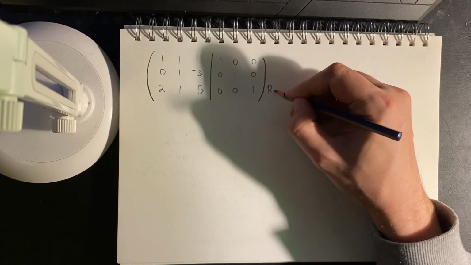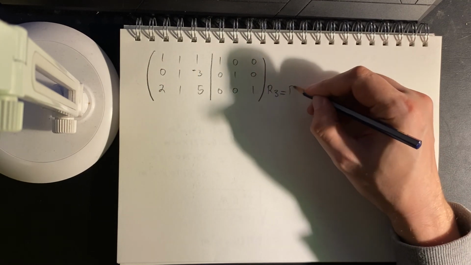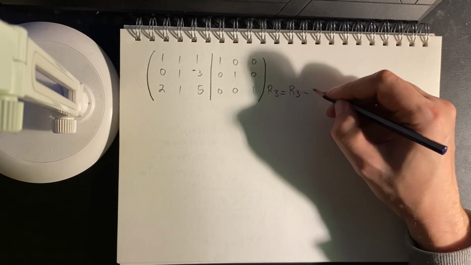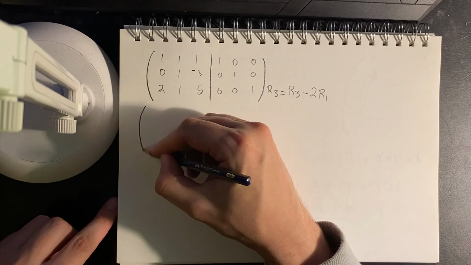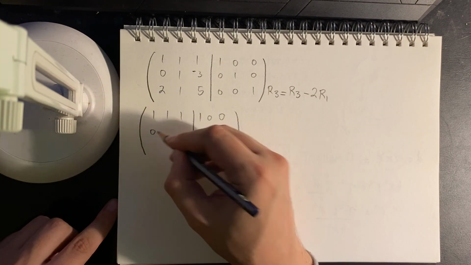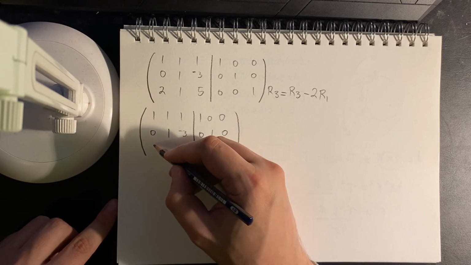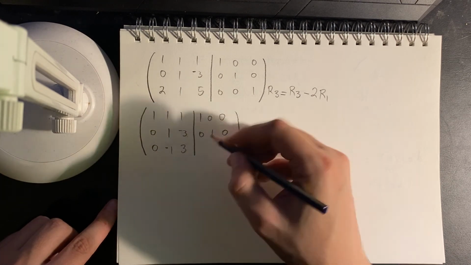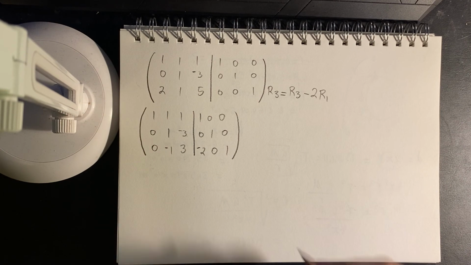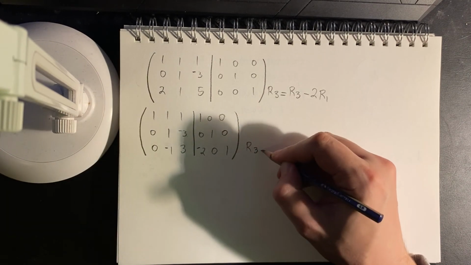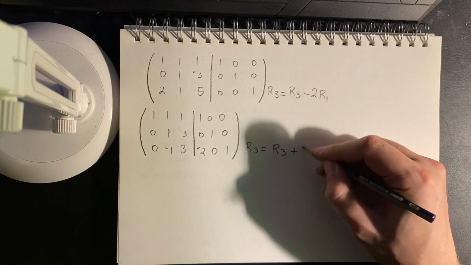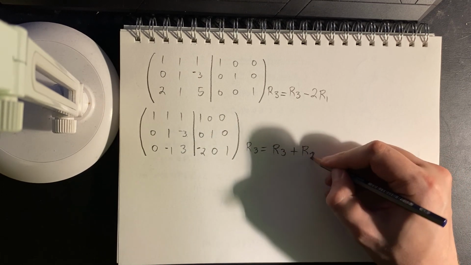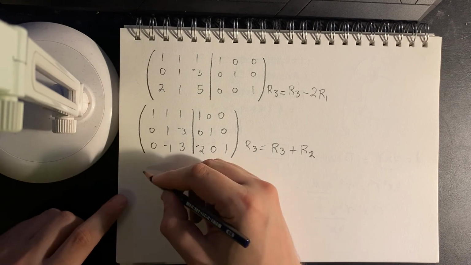We'll say row 3 equals row 3 minus 2 row 1. Okay, and then row 3 is row 3 plus row 2, not row 1. Okay.